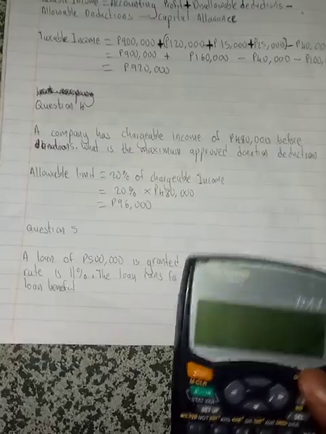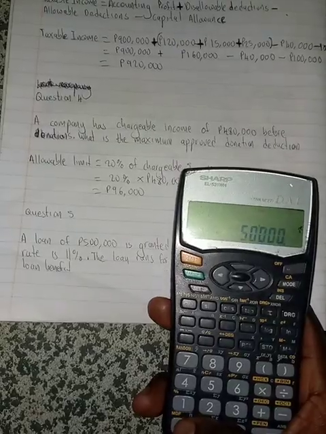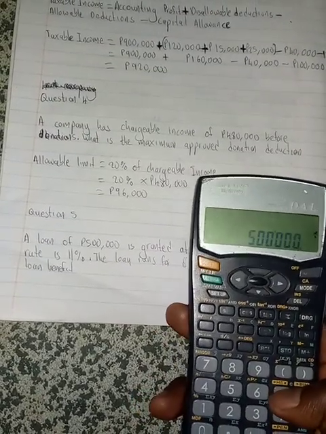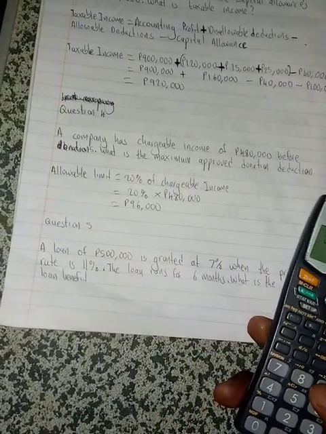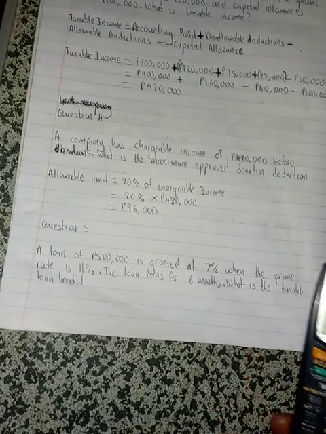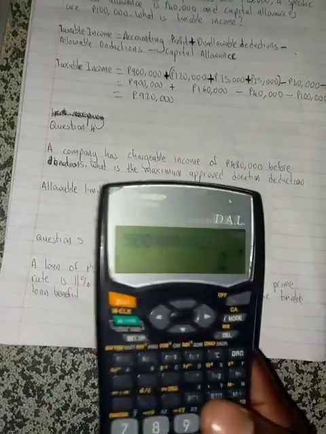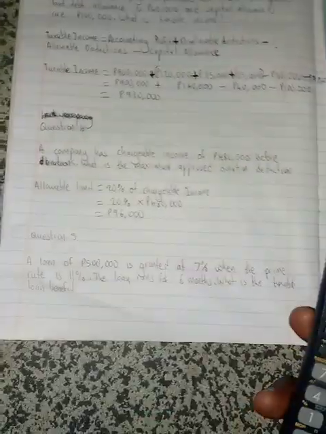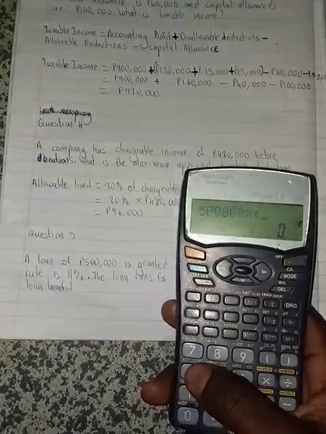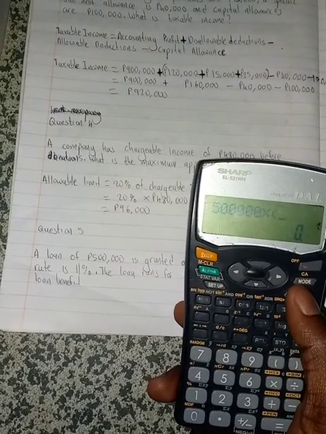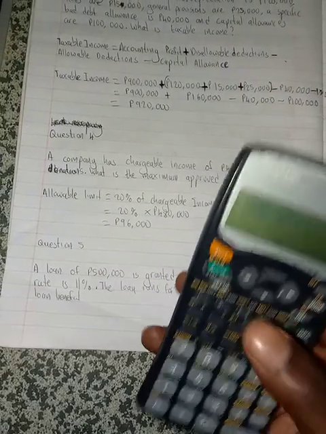Okay. We have our loan amount. Our loan amount is 500,000 times the difference between the prime rate and the market rate. The market rate is 7%. The prime rate is 11%. So that's 11 minus 7, which is 4. So here we have 4%. I'll say 500,000 times 4%.